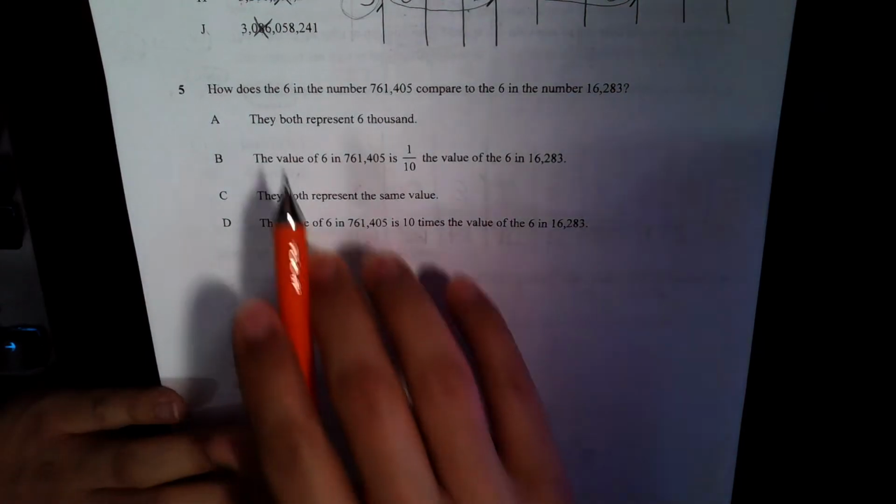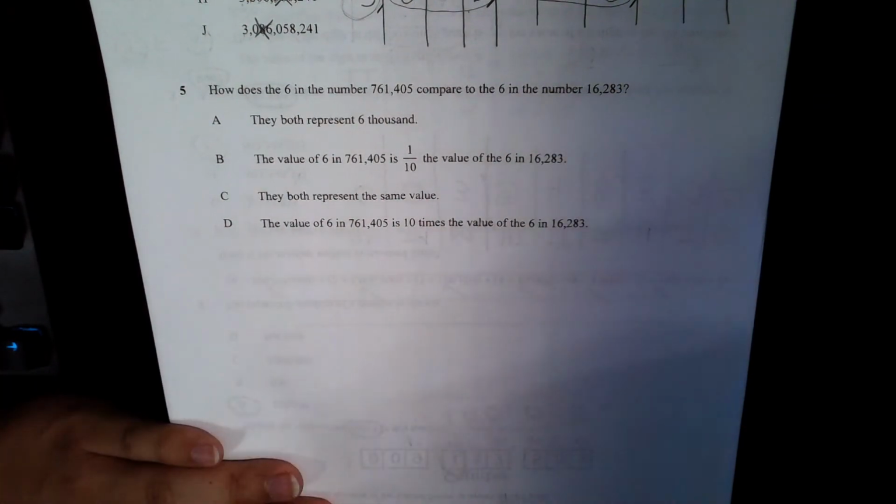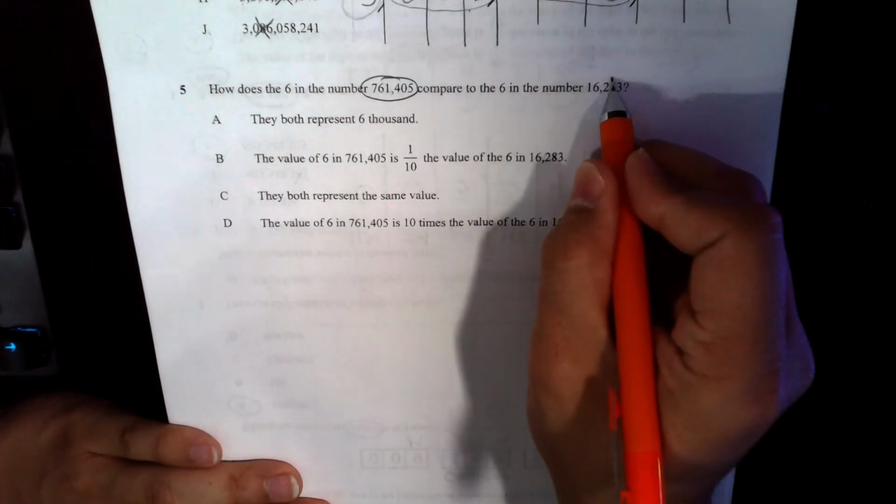All right. Last problem on our test taking skills. How does the 6 in the number 761,405 compare to the 6 in the number 16,283? This time they gave me two numbers.